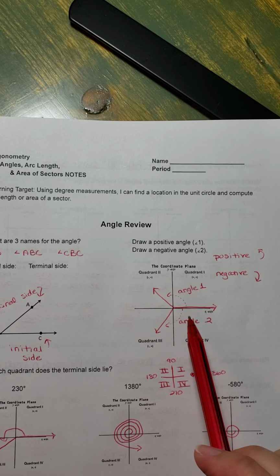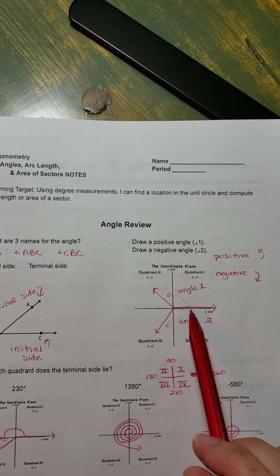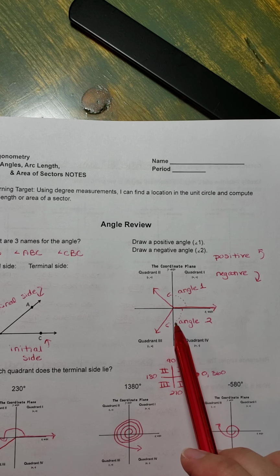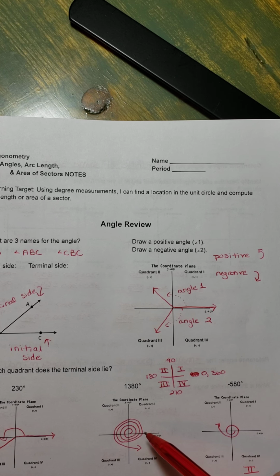I also ask you to draw a negative angle. So once again, here's my initial side. This time I have to go clockwise. So I just rotated down, ended up in quadrant 3.